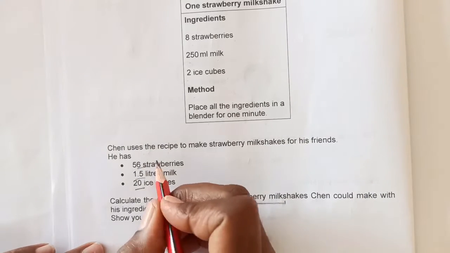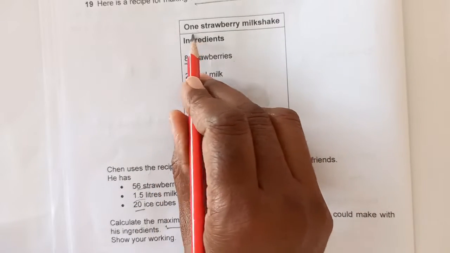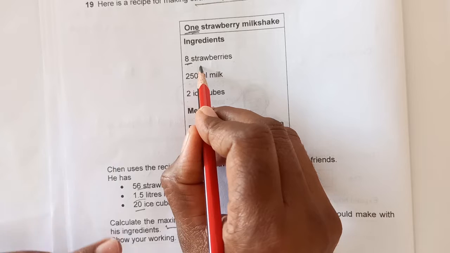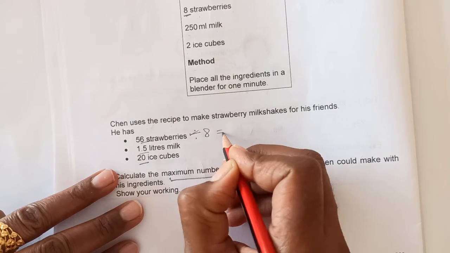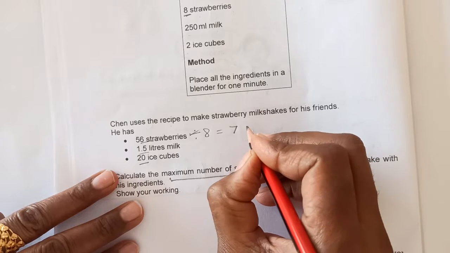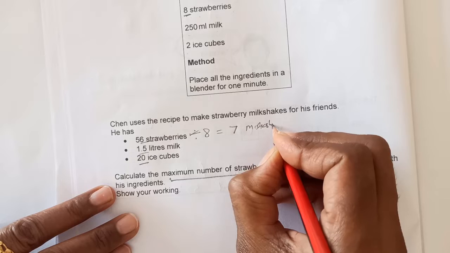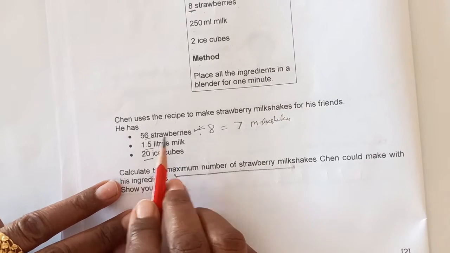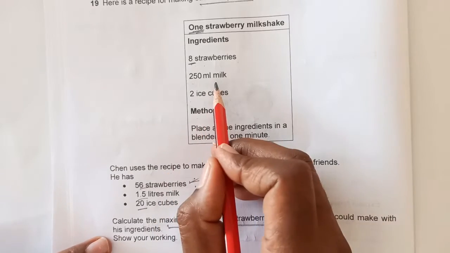So let's see, first of all, 56 strawberries. For 1 milkshake he needs 8 strawberries. So divide by 8, that is going to be 7. So he can make 7 milkshakes here, right? If he has 56 strawberries, but he still needs more.